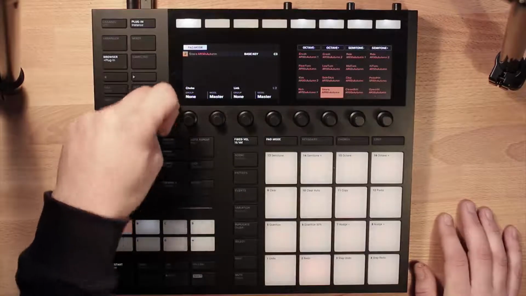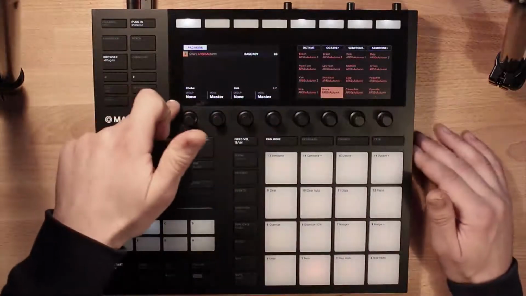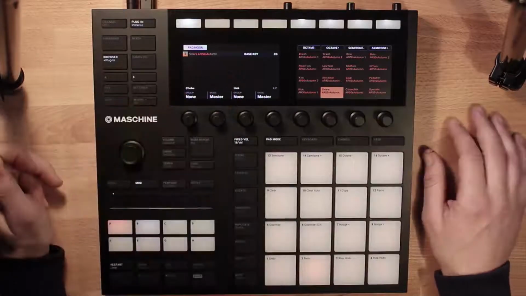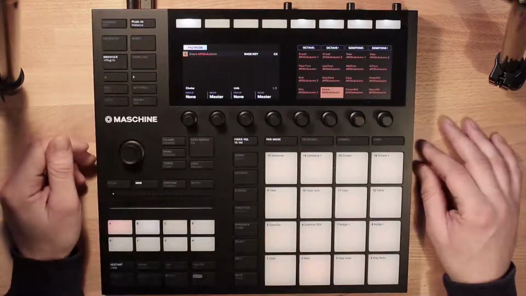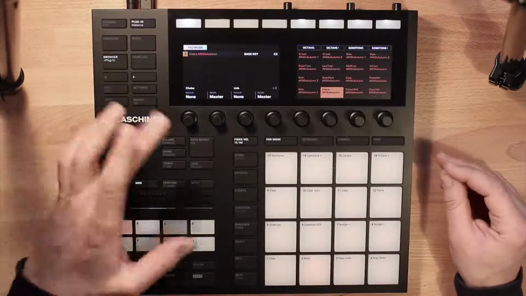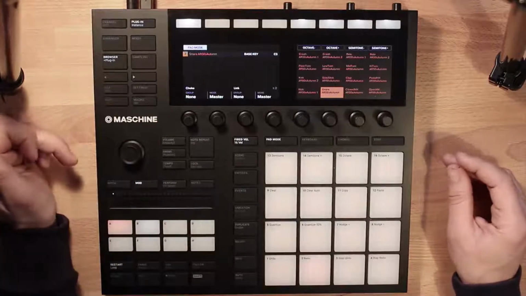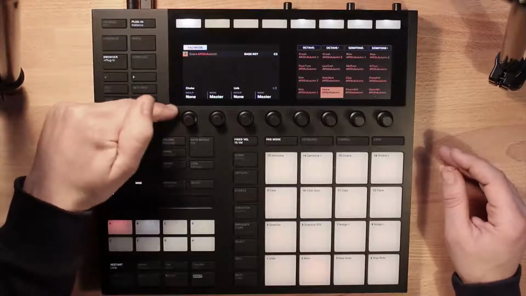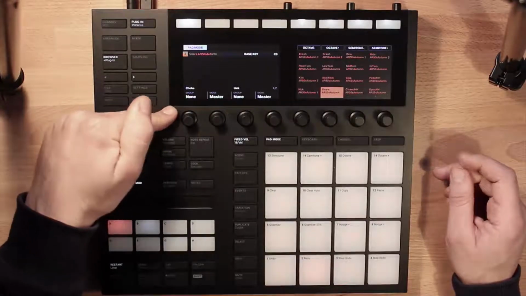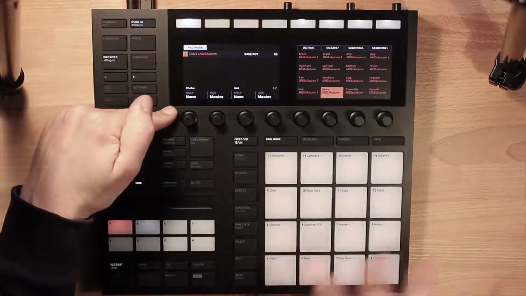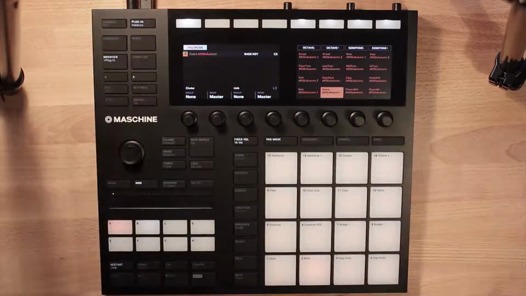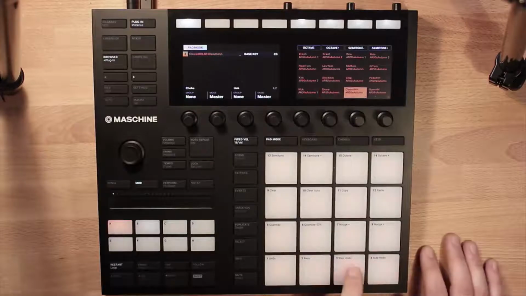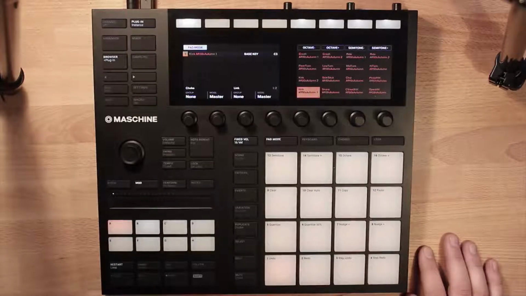However, we get some options whilst pad mode is selected. We get some options over here, choke and link. And these are great little tools for helping with your playing style. So we'll begin by looking at the choke groups. So we can use the choke groups and apply or send pads into the choke groups in order to chop one sound off with another. And it helps with just a more realistic playing style.